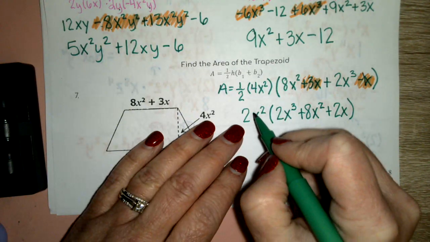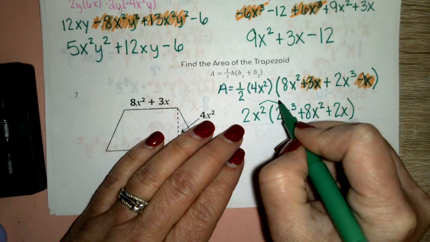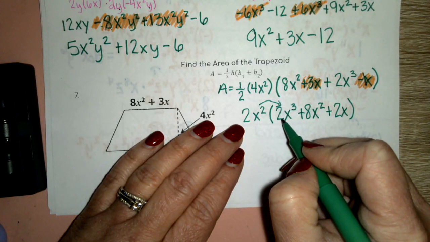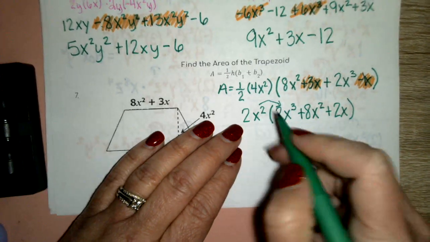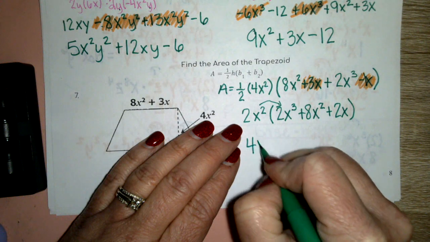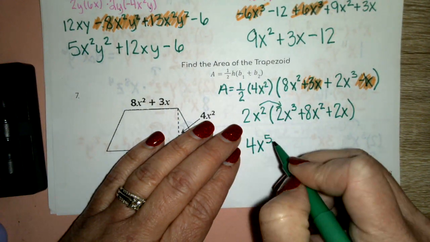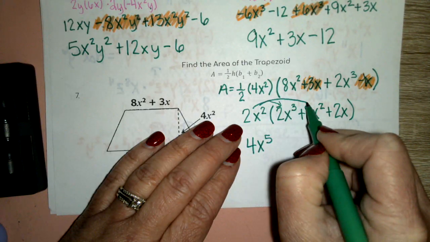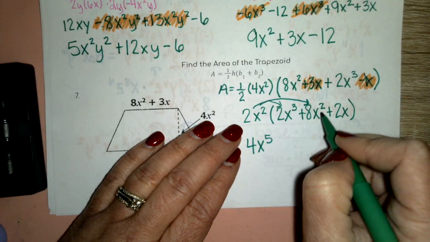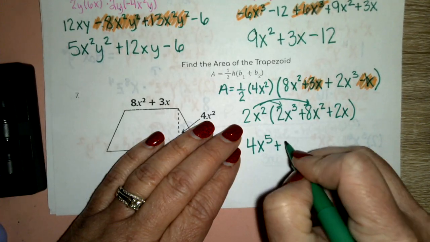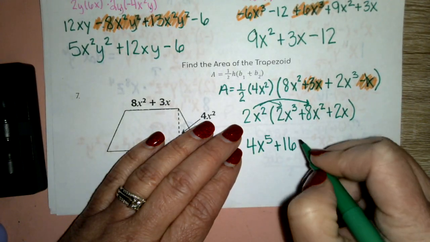Now you're going to take and distribute this 2x squared by everything. So 2x squared times 2x cubed. 2 times 2 is 4x. There's 2 here and 3 here. That makes 5. 2 times 8x squared is 16. 2 times 8 is 16.